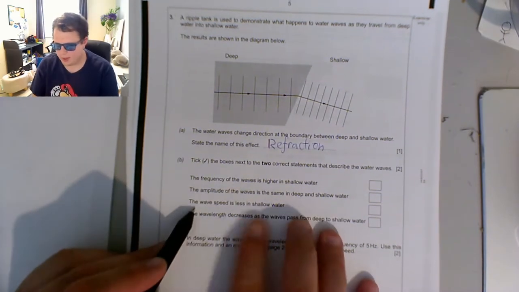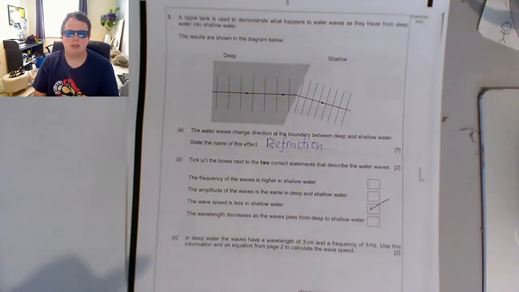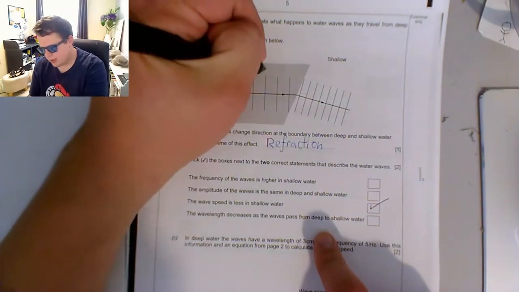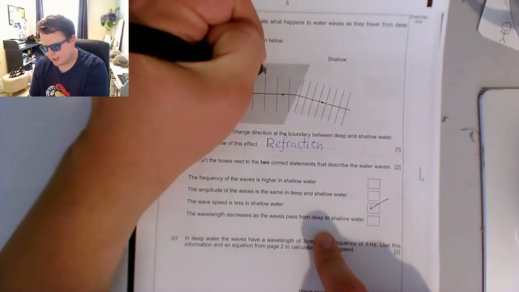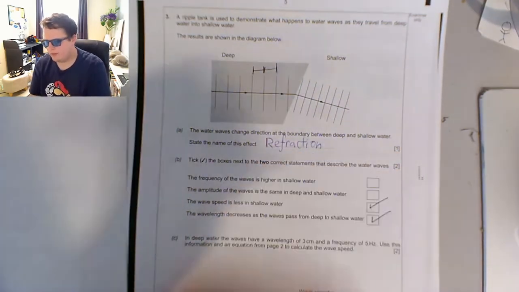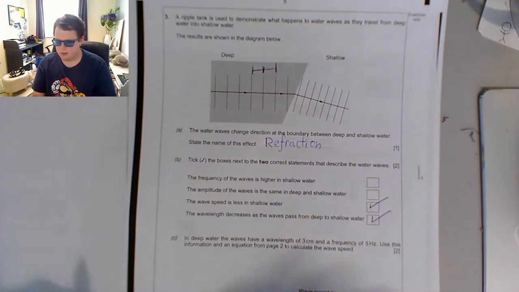So let's have a look. The wave speed is less in shallow water. Yes, you've done that practical. You should have found that as the amount of water in a tray got less, the waves travelled slower and slower. The wavelength decreases. Well, the wavelength here is actually the gap between these wave fronts. So therefore, yes, the wavelength also decreases. 2 marks, 1 for each of these points.